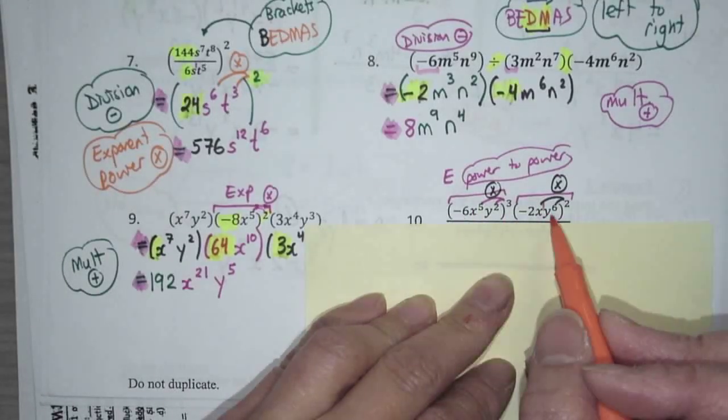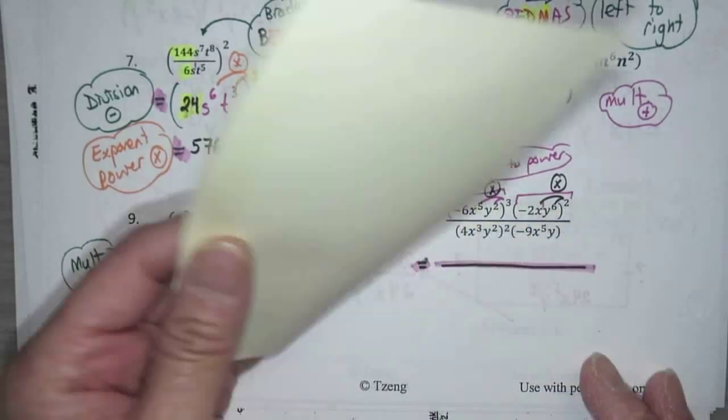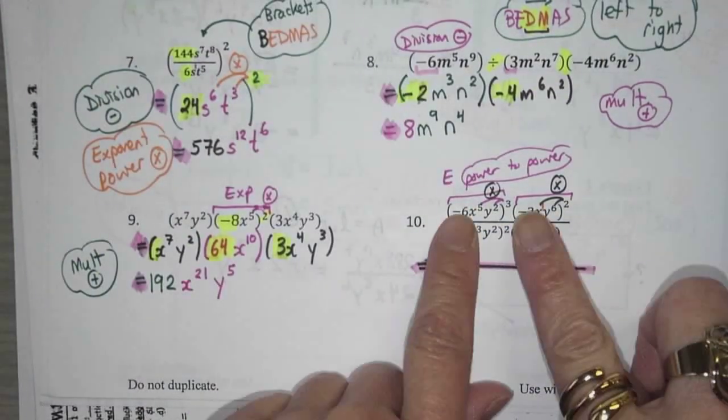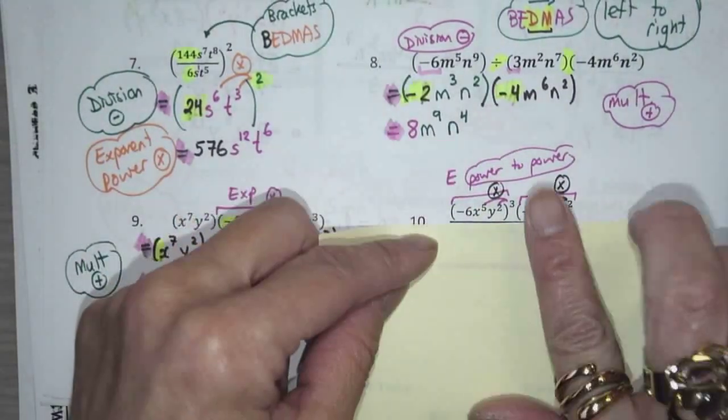So let's do this in 2 parts. So these 2 here, we're going to do those 2 separately. So we're going to do the first one. So again, just look at the first one.